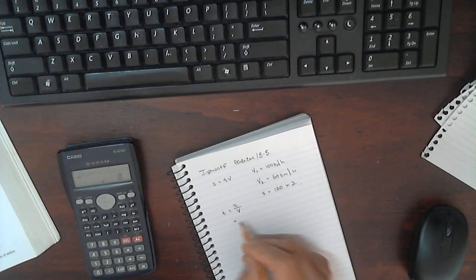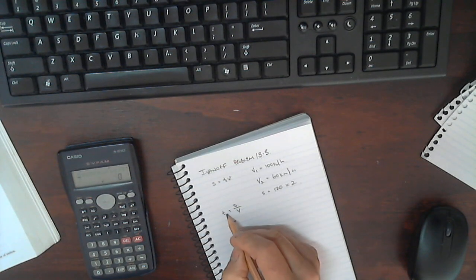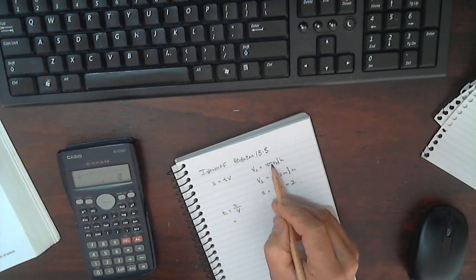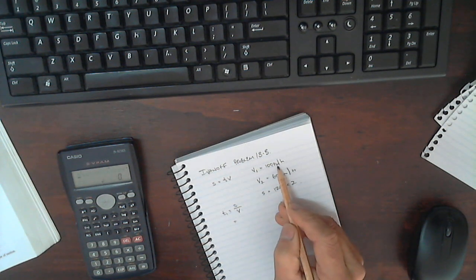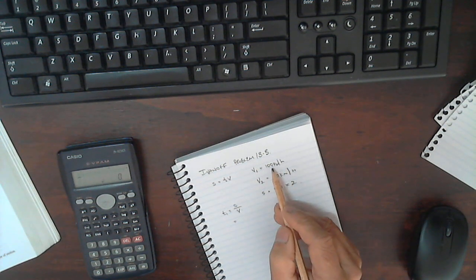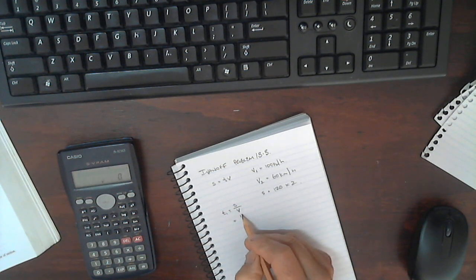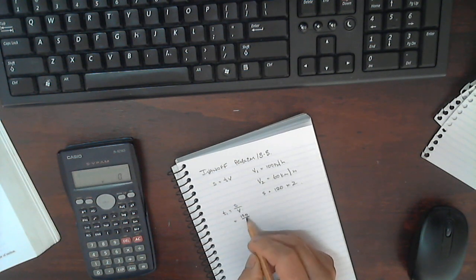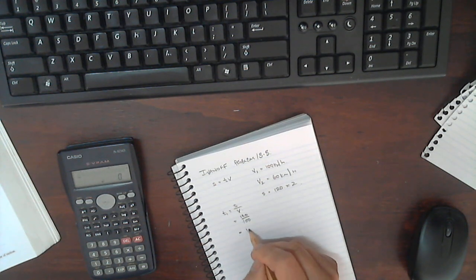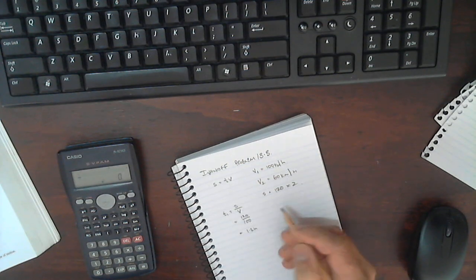So from there we can say that T1 for our outward journey, that was done at 100 kilometers an hour and covered 120 kilometers, is 120 over 100, and that equals 1.2 hours.